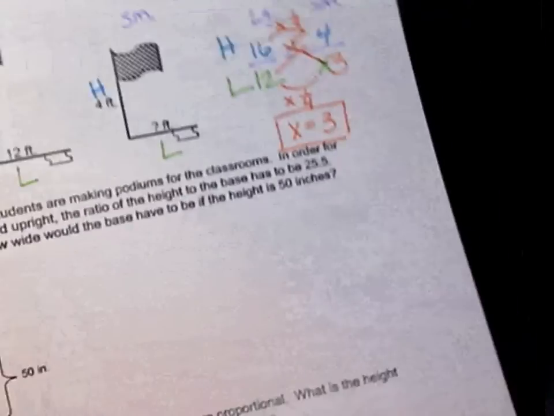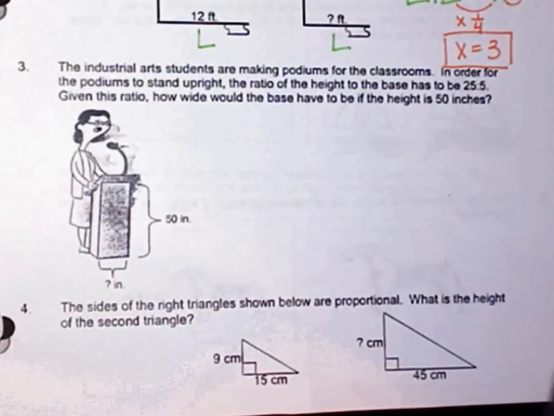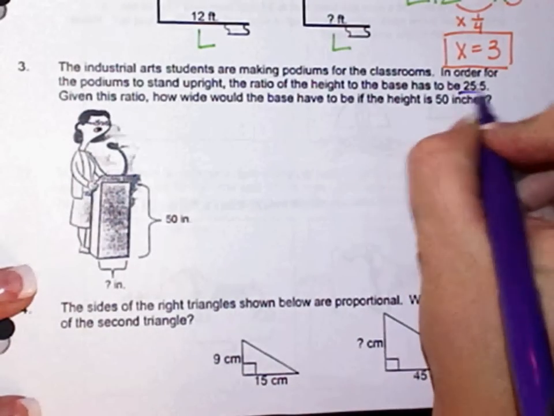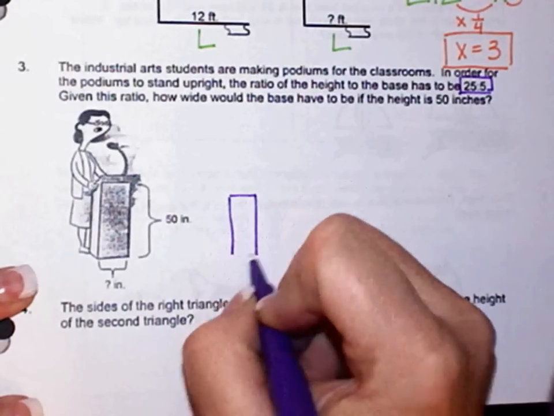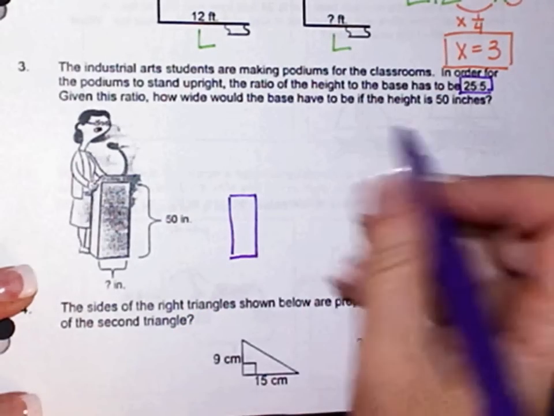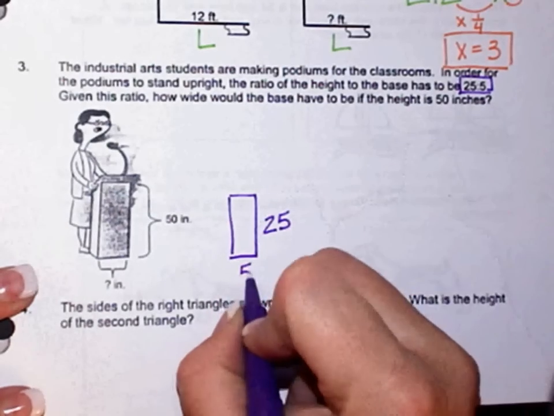With number 3, because they only give you one picture, go ahead and draw your second picture, then follow the steps before. Go ahead and try that one on your own. Come back and check with me. Okay, so this one gives you information for a smaller podium, but they don't draw it for you. So the first thing we're going to do is draw it. And it says it's 25 to 5.